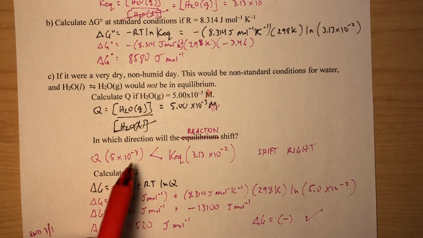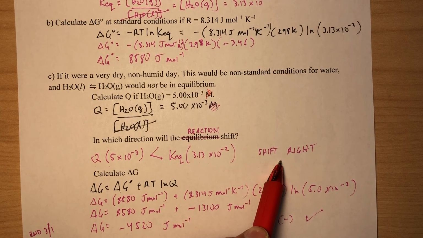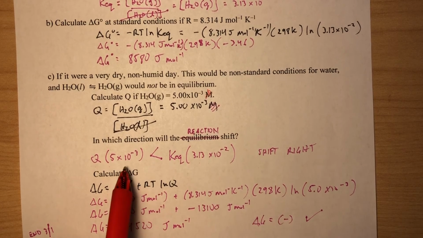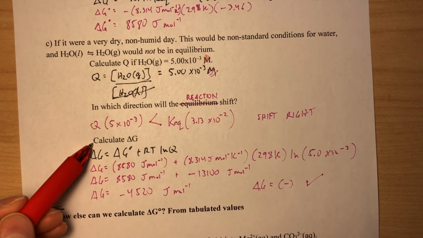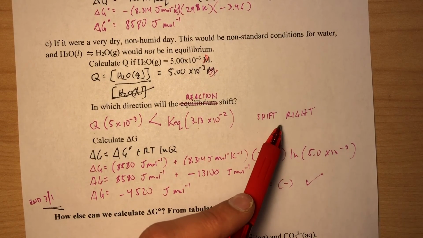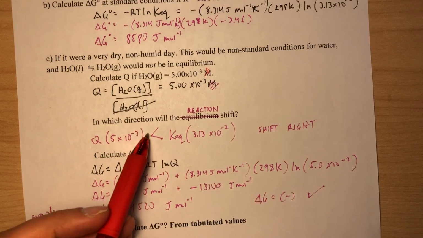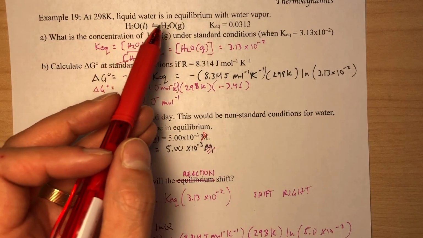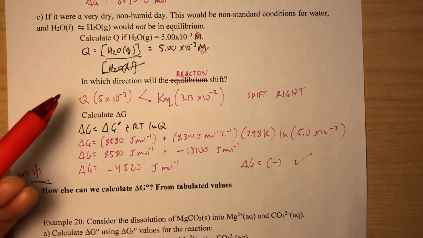So Q is significantly smaller than K. In that situation, we need to shift to the right because our products need to be increasing, and Q is too small, meaning our denominator, the reactants, is too large. We are pre-equilibrium, so we calculate delta G. So in this situation, if we need to shift to the right, we would expect that delta G should be negative, right? We would expect that the forward reaction should be spontaneous, which always corresponds with a negative delta G.